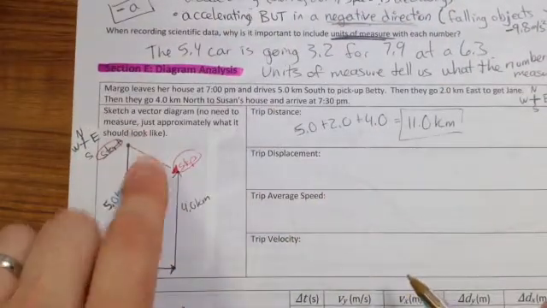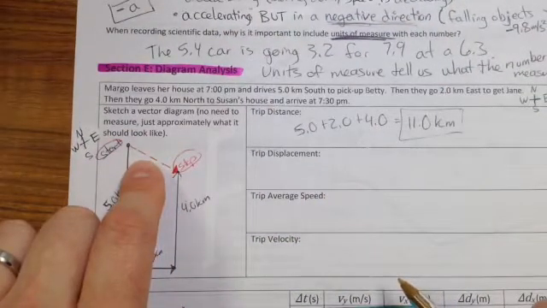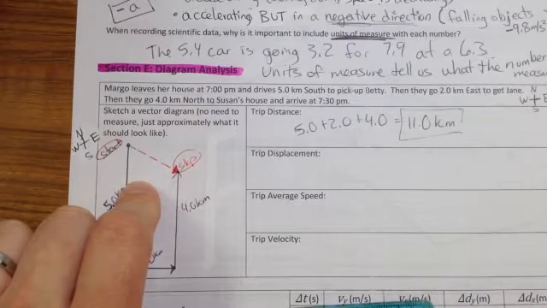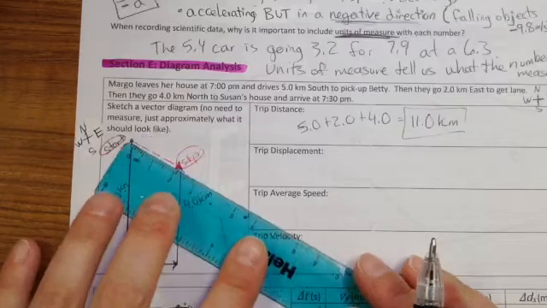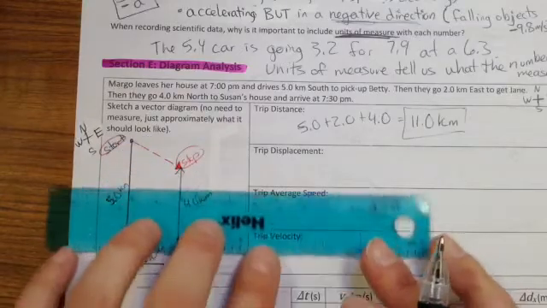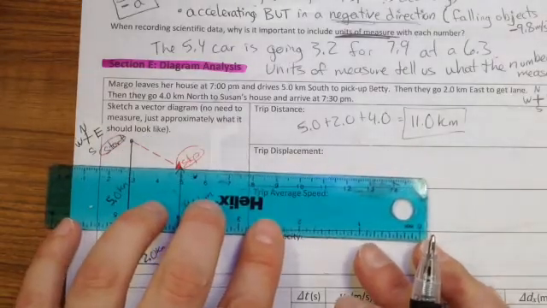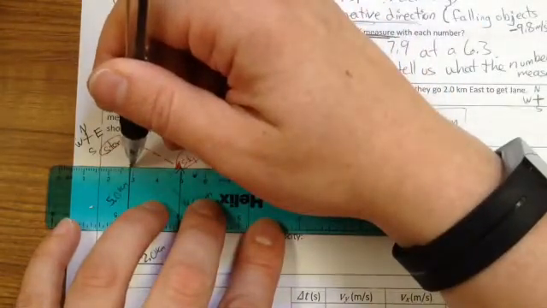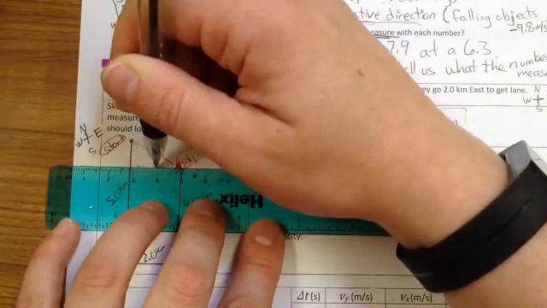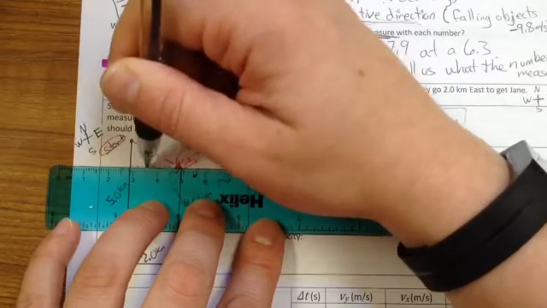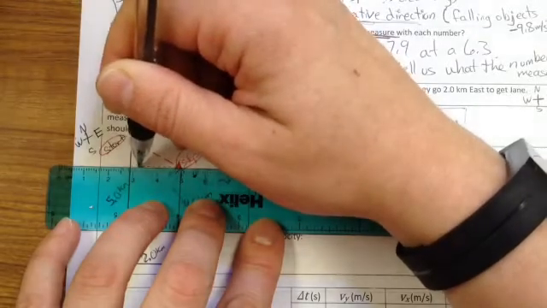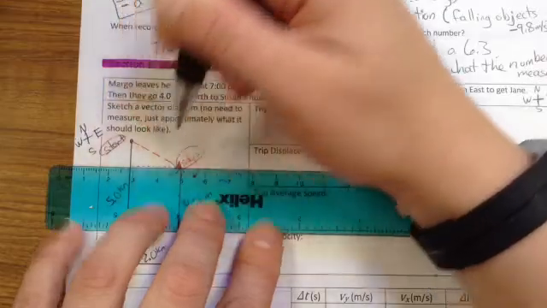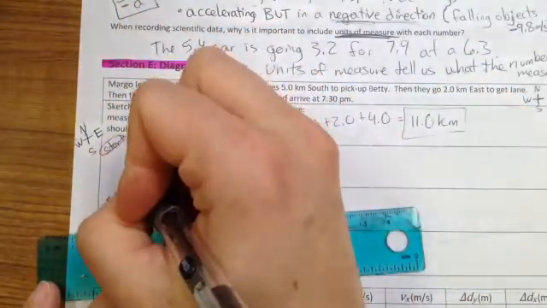Okay? Now, that right there, how are you going to figure that out? The only way you can figure it accurately without measuring, it's going to get pretty close. It's going to give you a good estimate if you have a ruler. But if you need an exact measurement, what you are going to do is create a right triangle here. Right there.